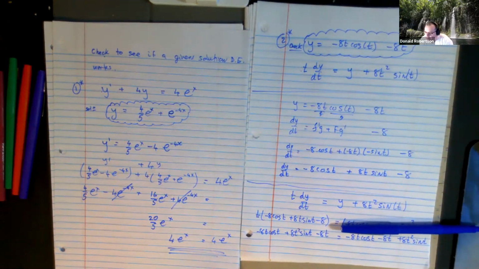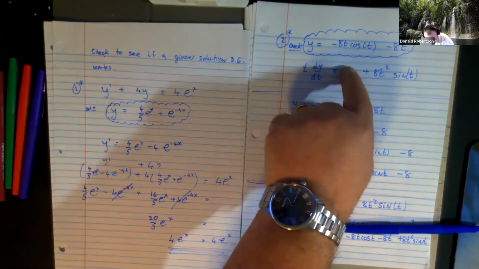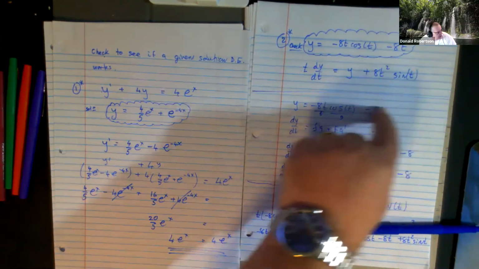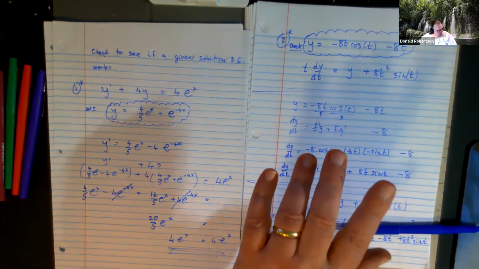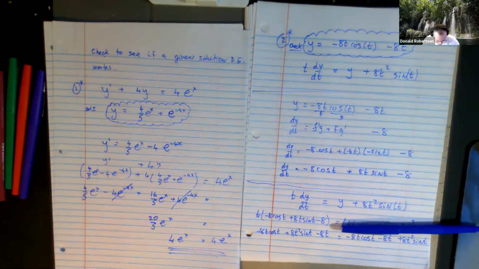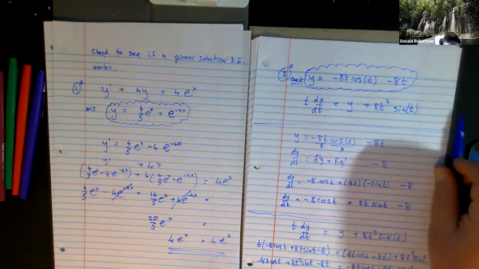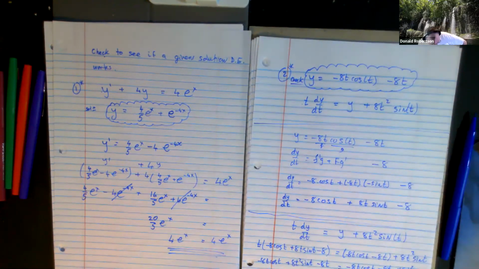So that's kind of how it gets you to do it. They basically lead you through the steps that I did. Okay, so that's our second example of check that this is a solution that works.